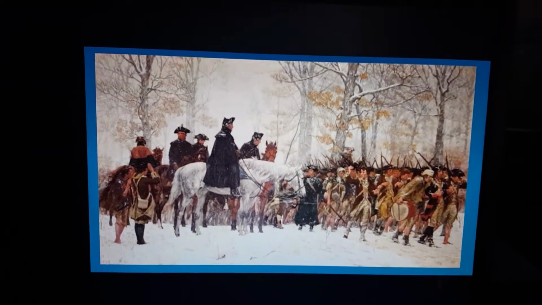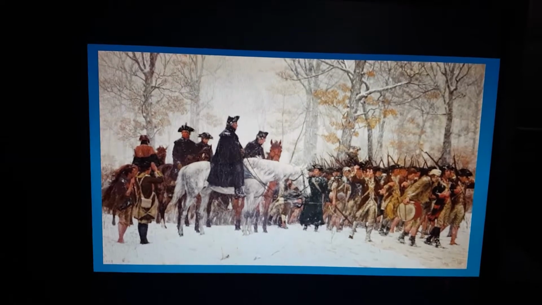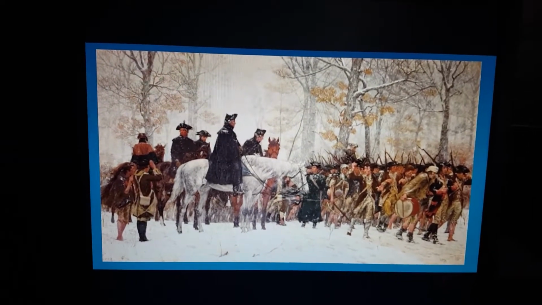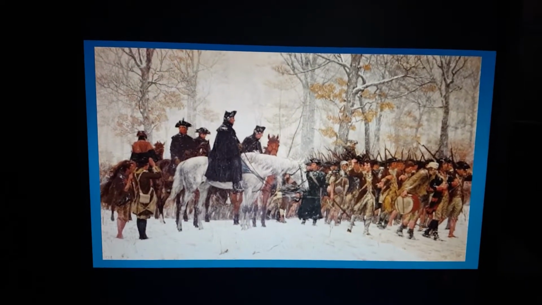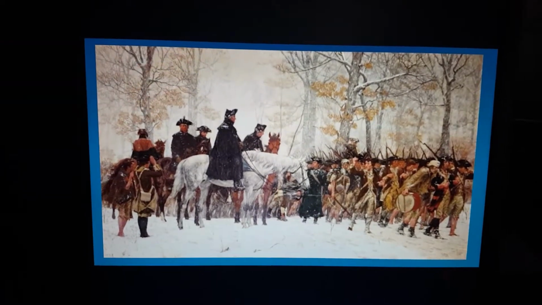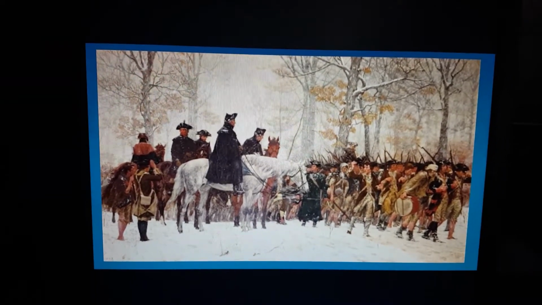Here is what the conditions would be like during the battle. You could see people are marching. The important people, as we talked about before, are on horses.